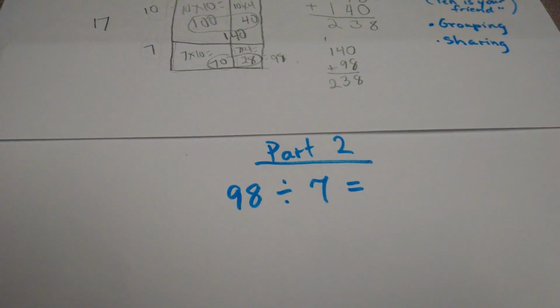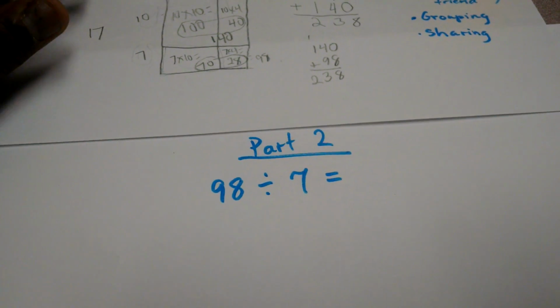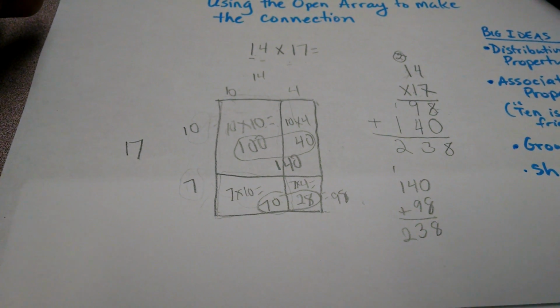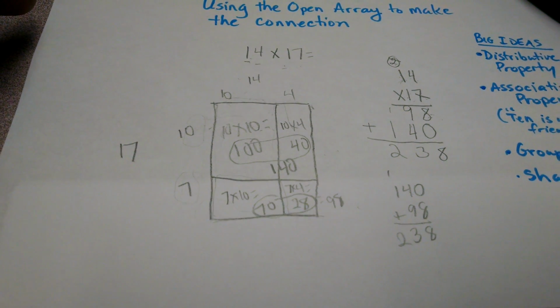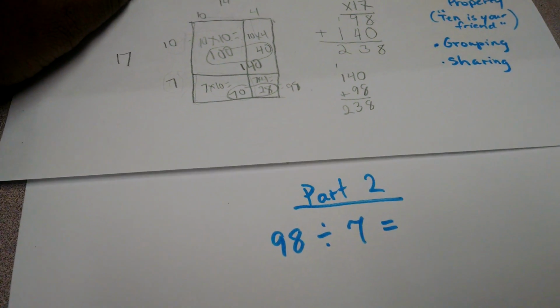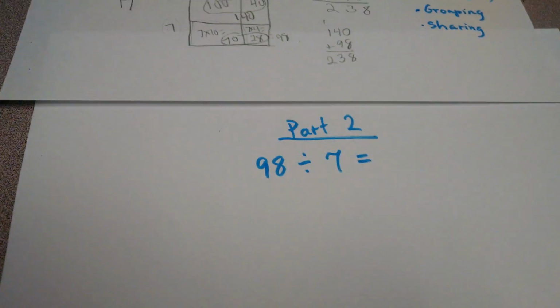Okay, we are back for part 2. So now in the first part 1, we showed how we use the array to solve multiplication problems. Now we're going to use the same idea to solve a division problem.